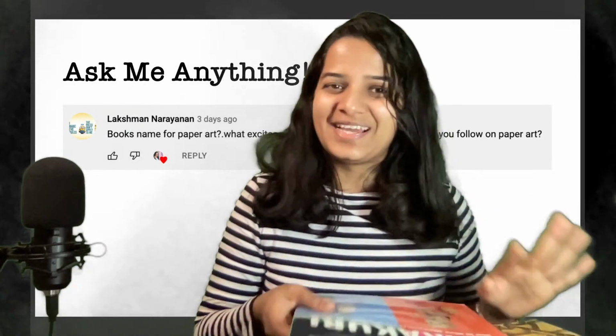Other than that, I have only three paper art related books. So this one is an interesting book. I'll share my other camera, just a second. Okay, there is another camera from the top angle, so I would like to share that with you.